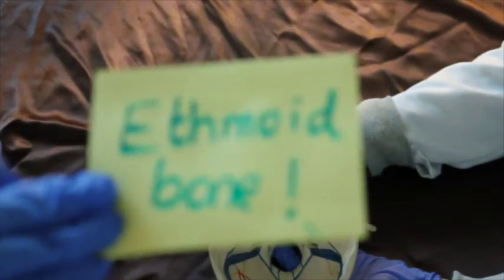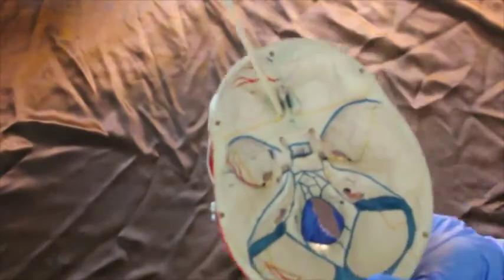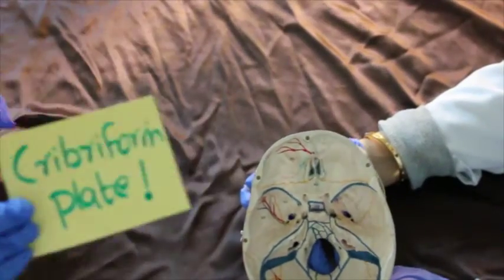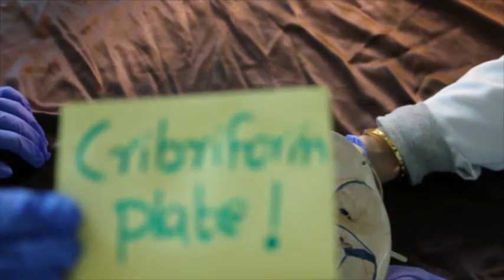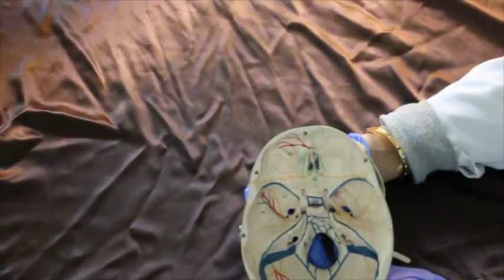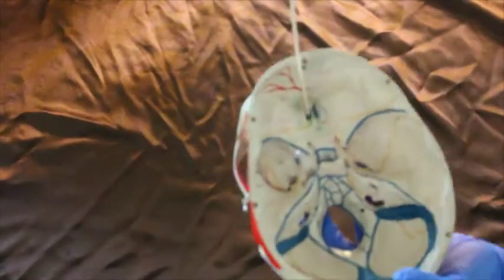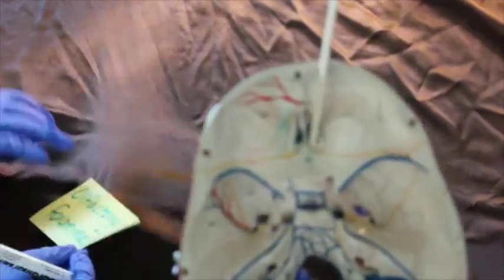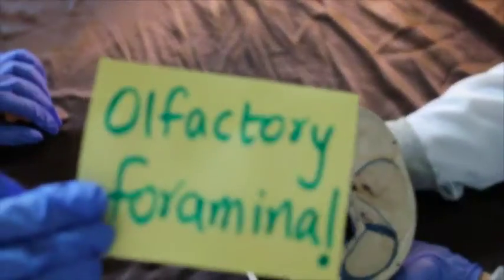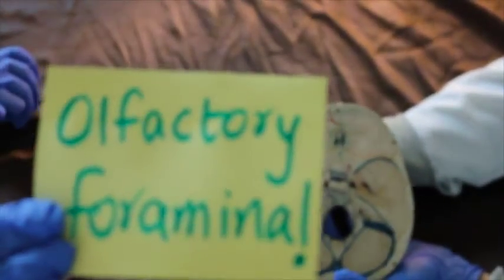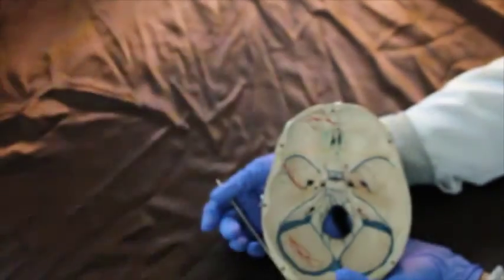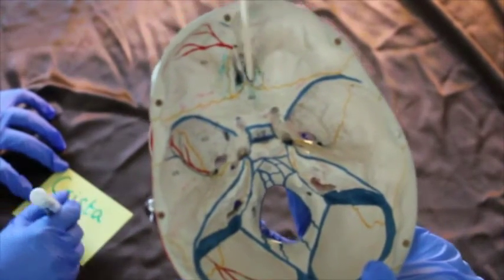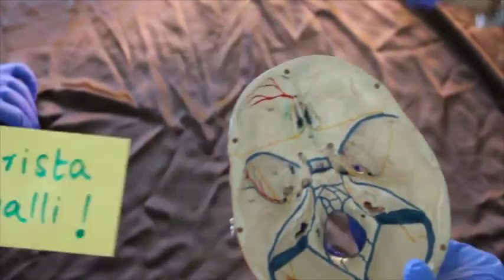The ethmoid bone. The cribriform plate forms the anteromedial floor of the cranium and the roof of the nasal cavity. The olfactory foramina in the cribriform plate permit passage of the olfactory nerves, which provide the sense of smell. Crista galli.